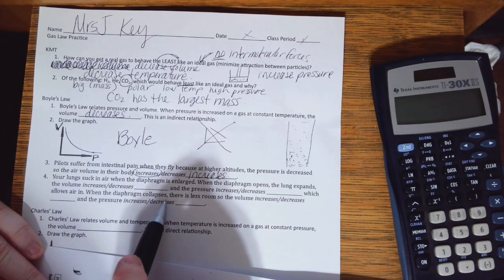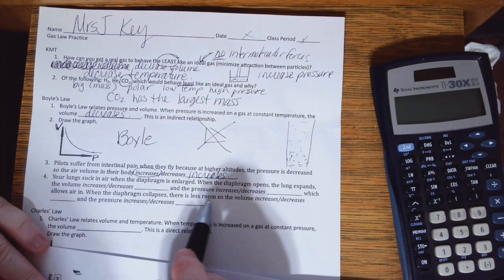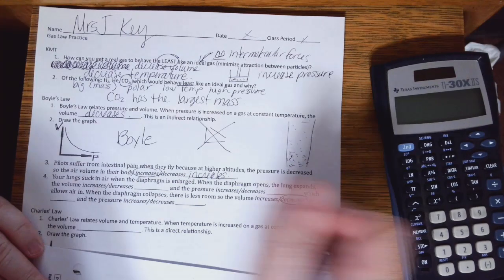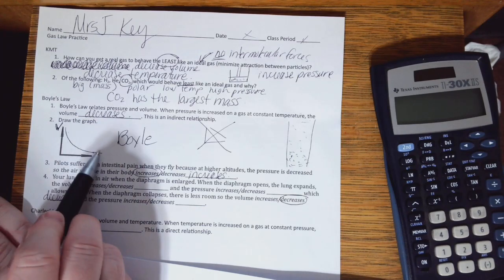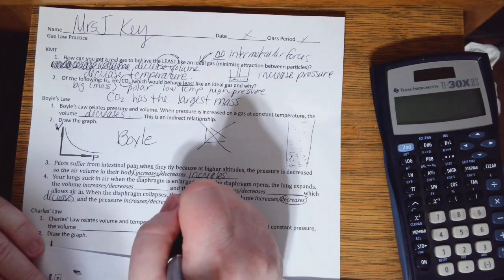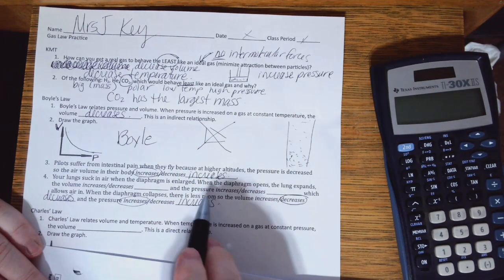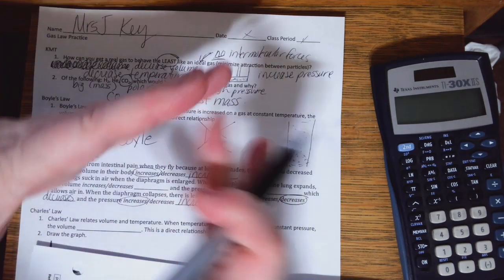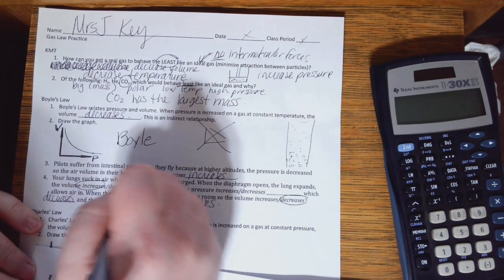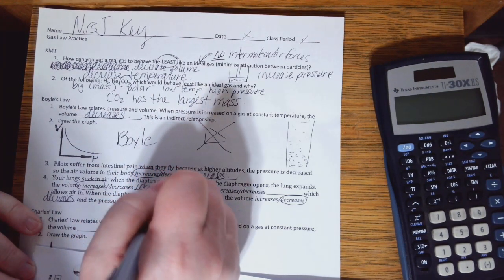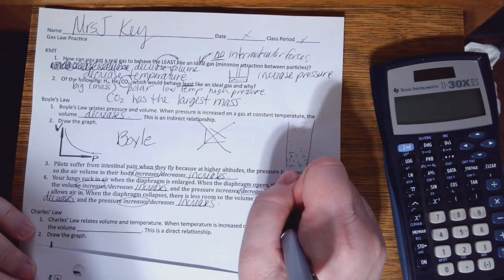Okay, when the diaphragm collapses, there's less room. So this should be obvious. If there's less room, the volume decreases. If the volume is decreasing, the volume being smaller, the pressure has to be increasing. So that means the opposite. So I'll go back. When the diaphragm opens, the lung expands, gets bigger. So the volume is increasing. Why is it increasing? Because the pressure must be decreasing, because they are opposite of each other.